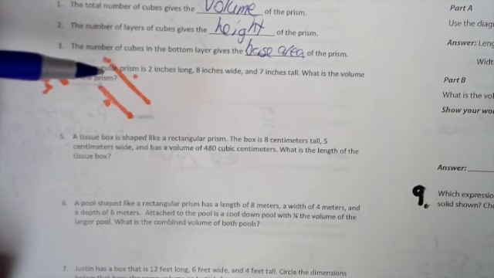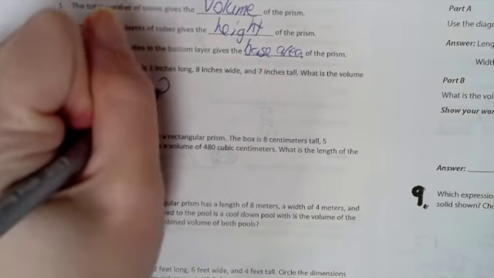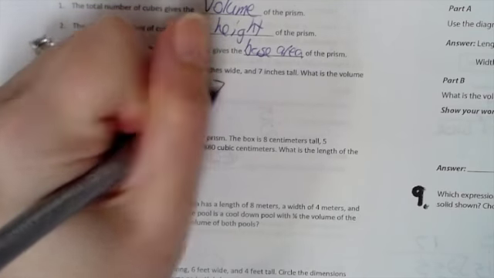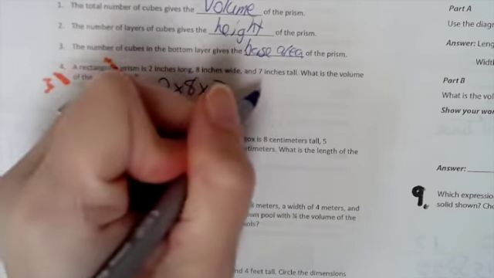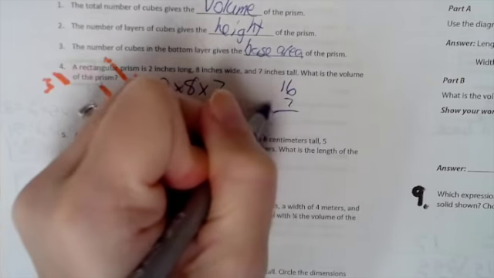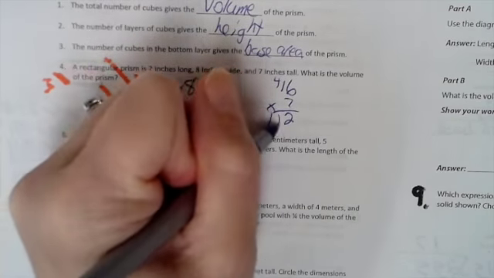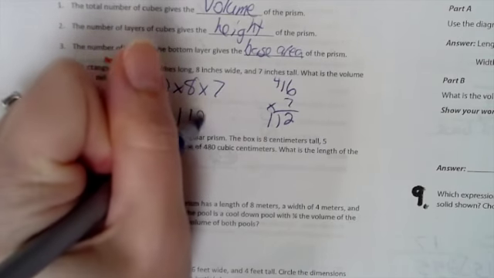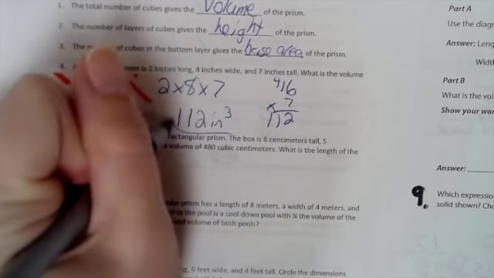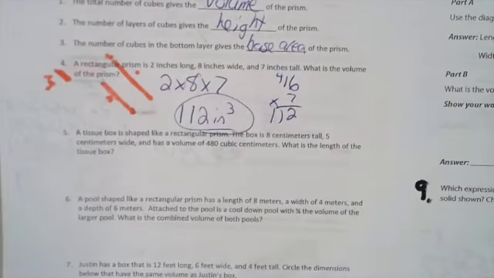A rectangular prism is 2 inches long, 8 inches wide, and 7 inches tall. What is the volume? So 2 times 8 times 7. 2 times 8 is 16. 16 times 7, 112 cubic inches.